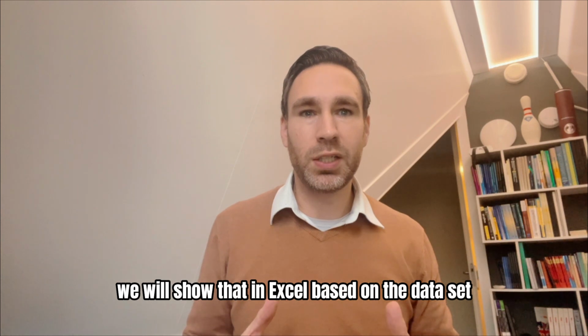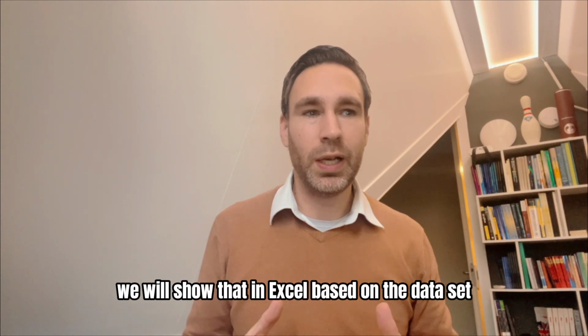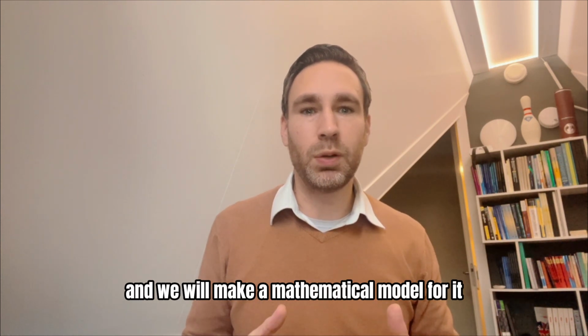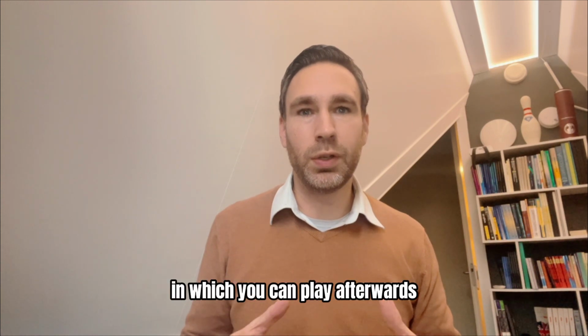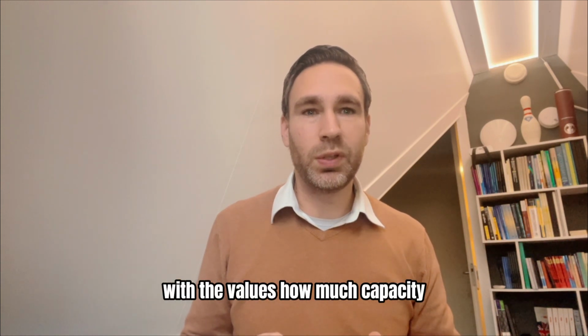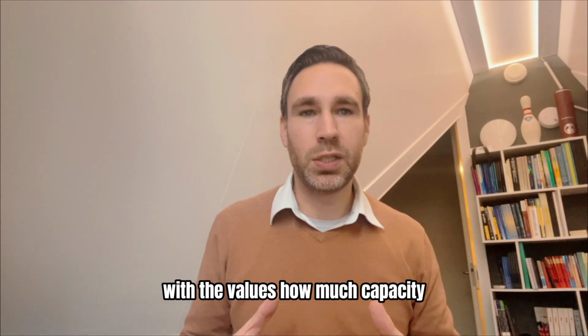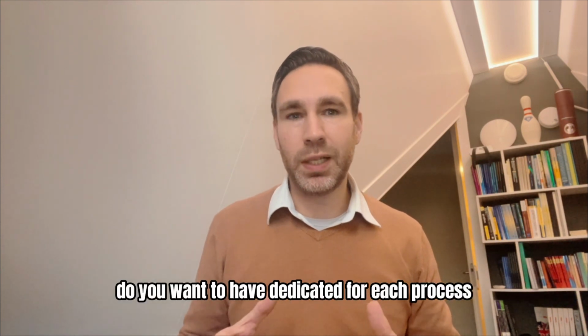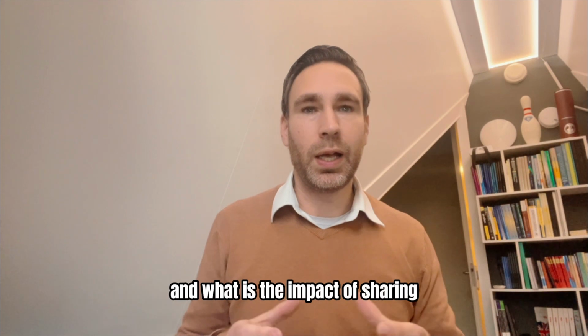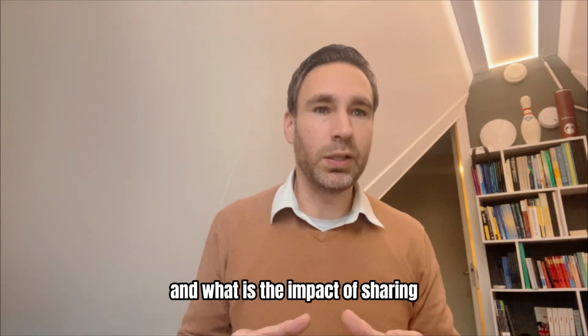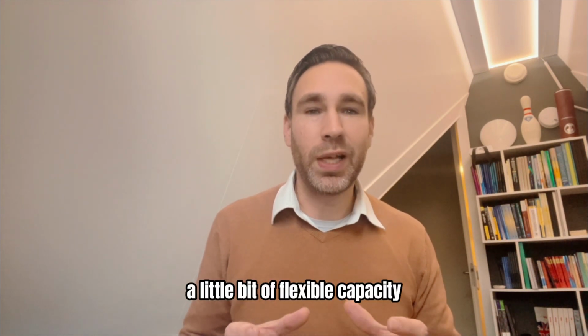We will show that in Excel based on the data set, and we will make a mathematical model for it, in which you can play afterwards with the values. How much capacity do you want to have dedicated for each process, and what is the impact of sharing a little bit of flexible capacity.